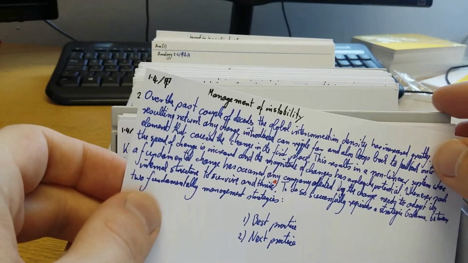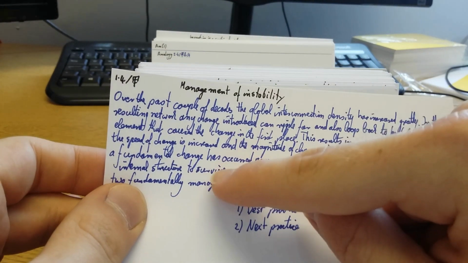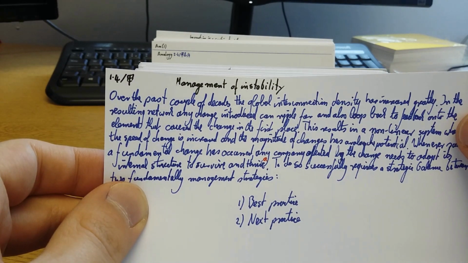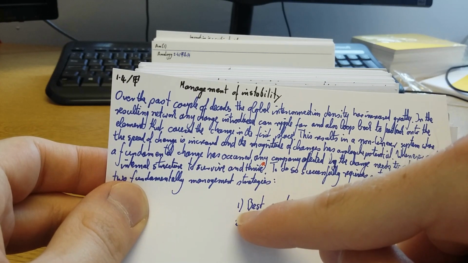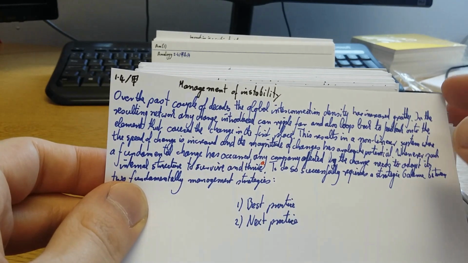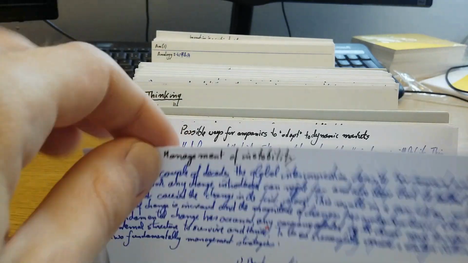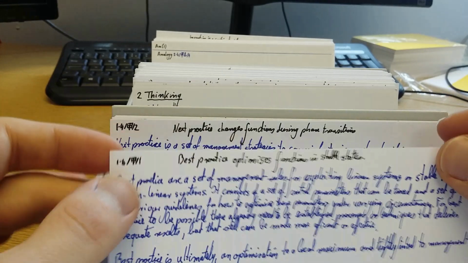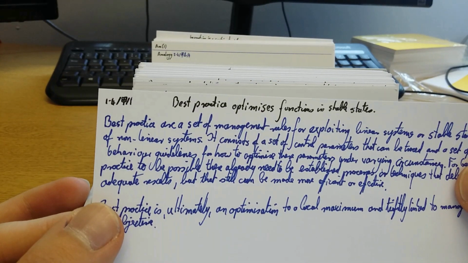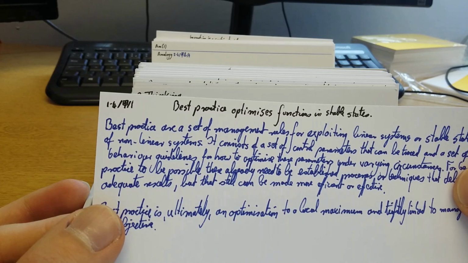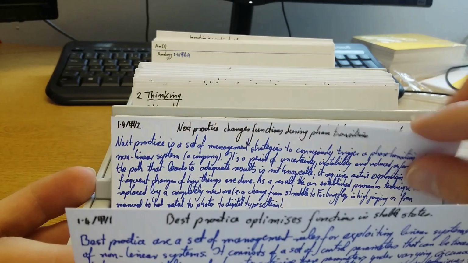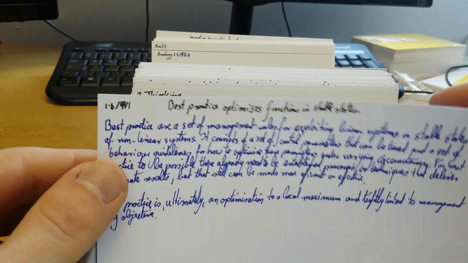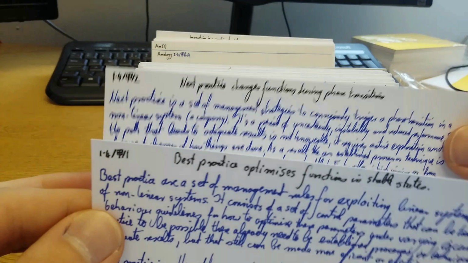Whenever such a fundamental change has occurred, any company affected by the change needs to adapt its internal structure to survive and thrive. To do so successfully requires a strategic balance between two fundamental management strategies, best practice and next practice. And you can actually see that survive and thrive has got a little a here, which is a link to another card, and also 1 and 2 in this little list here, they're also linked to other cards. And if I flip through, then here we got best practice. Best practice optimizes function in stable states. And behind that I have next practice. Next practice changes function during phase transition. And for each of them I say what they actually are.